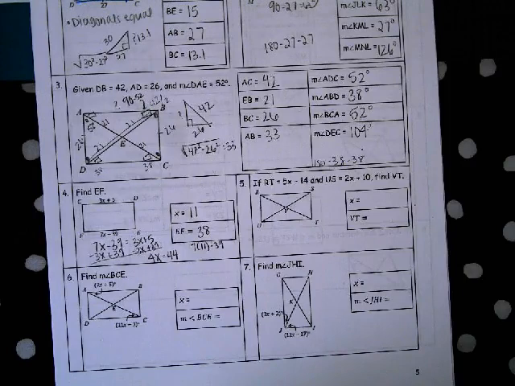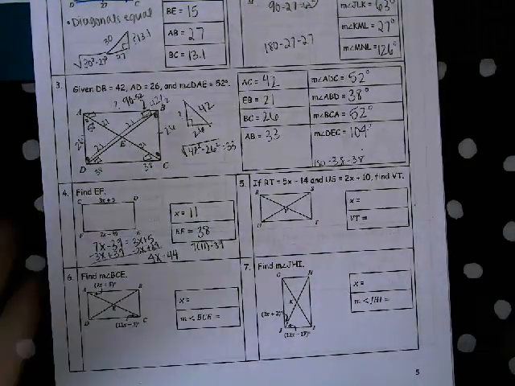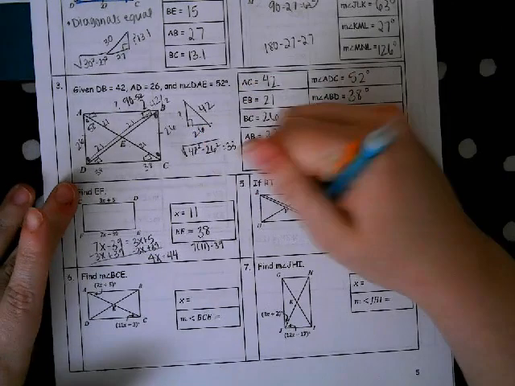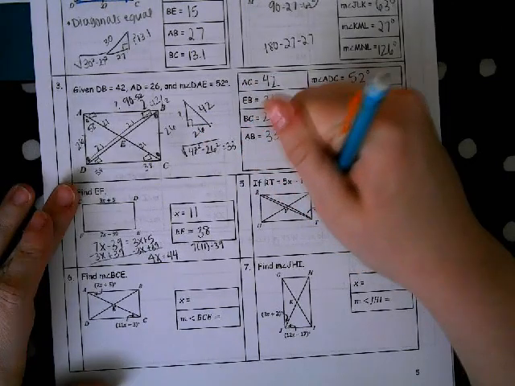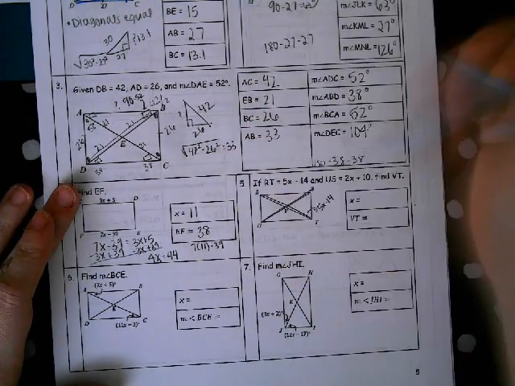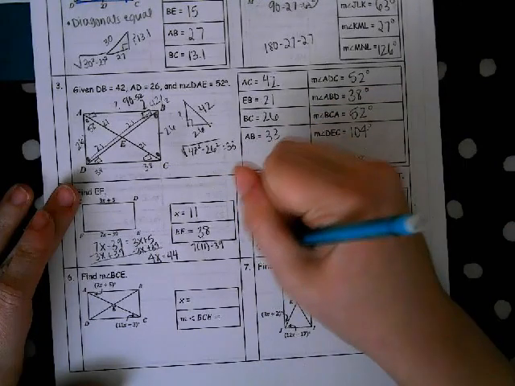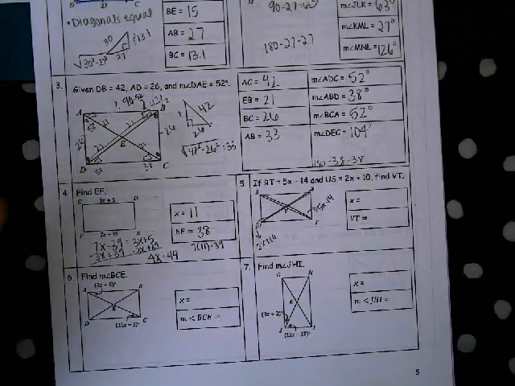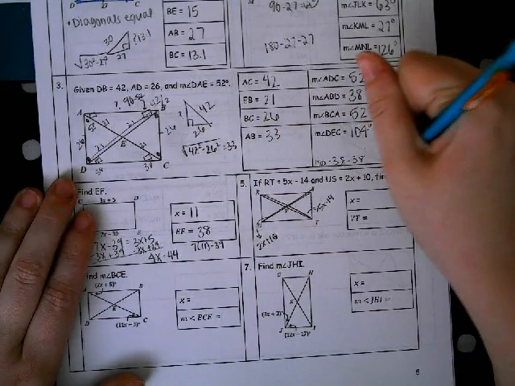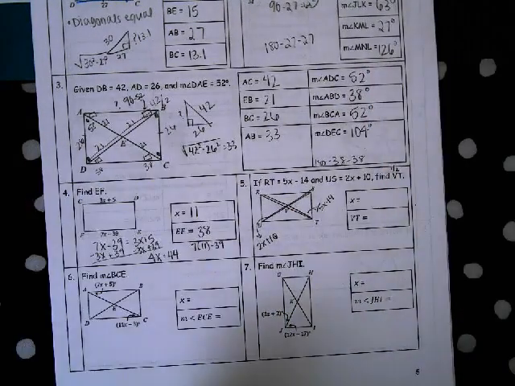Now let's look at number 5. In number 5, it says if RT, that's a full diagonal, is 5x minus 14, and US, that's the other full diagonal, is 2x plus 10, find VT. That's a half. I'm just going to make a note right there that it's a half. So if I find the full diagonal, I need to set them equal to each other.